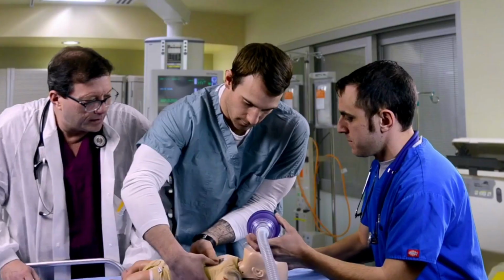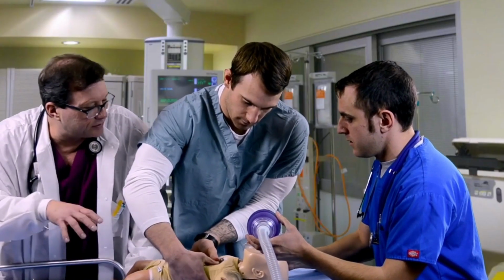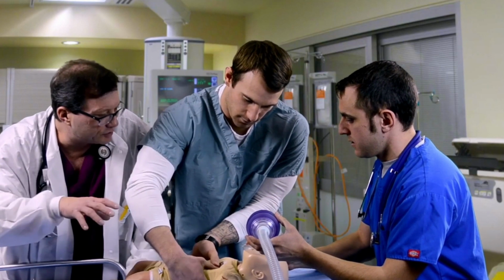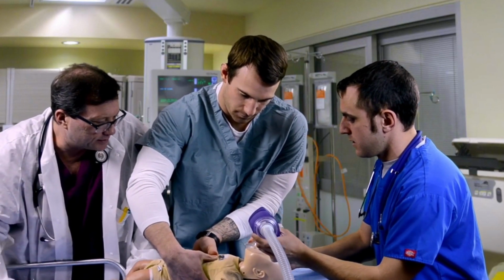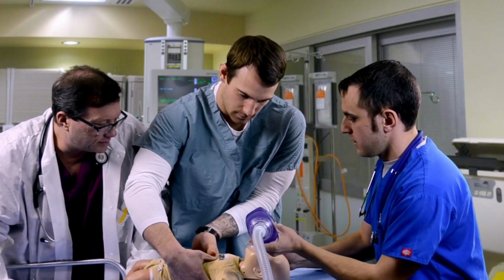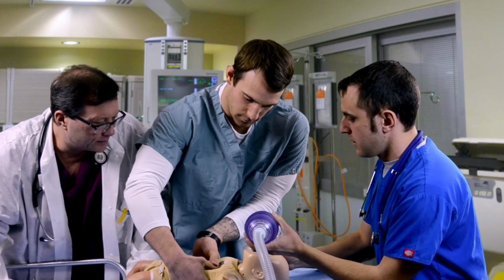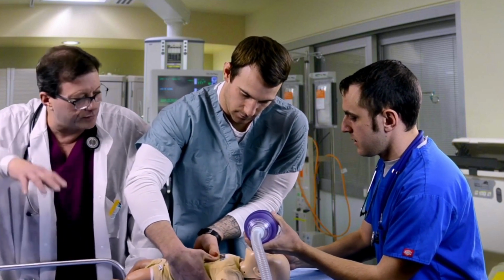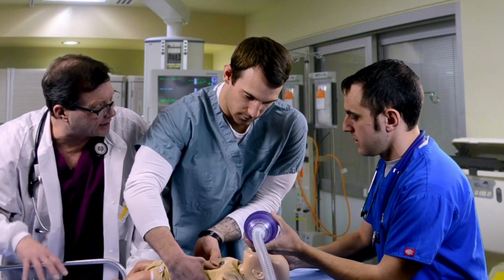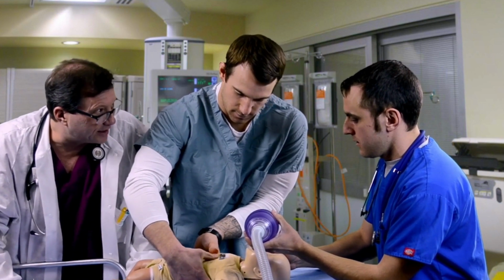Okay, remember, we're going to do our compressions 15:2, 15 compressions, 2 breaths of air. Watch for that chest rise. Good. Circumferential grip. Remember, you're going to compress about 1/3 the distance through that kid's chest, okay? This is an infant, not a child.